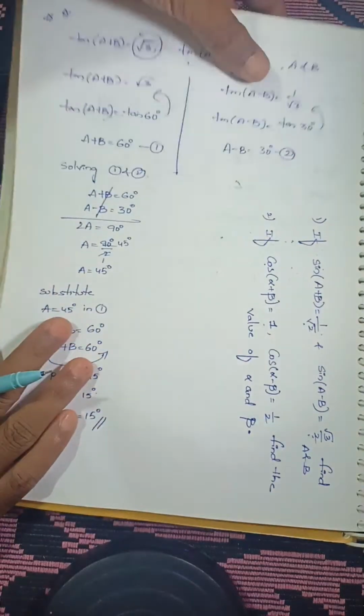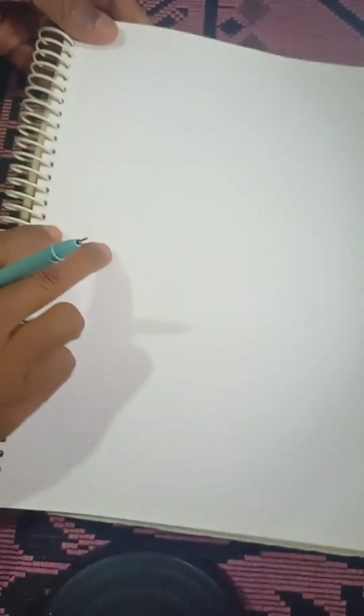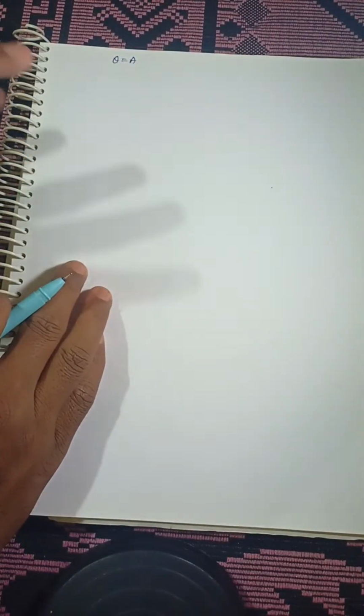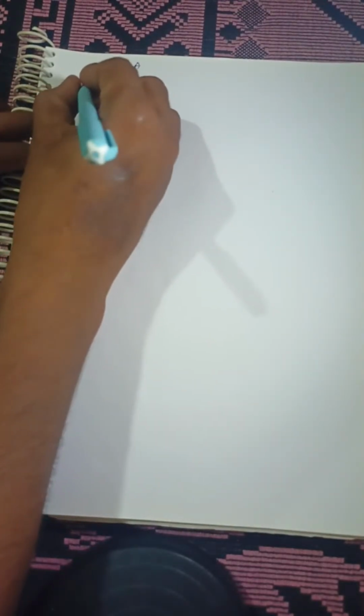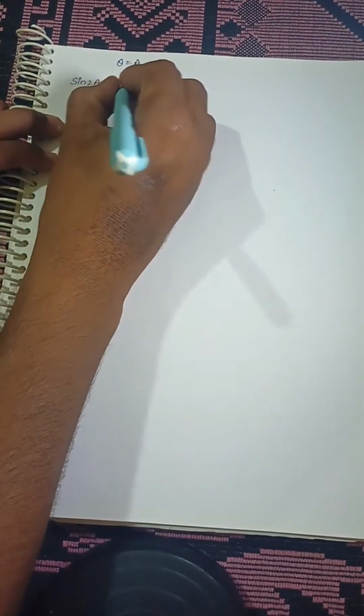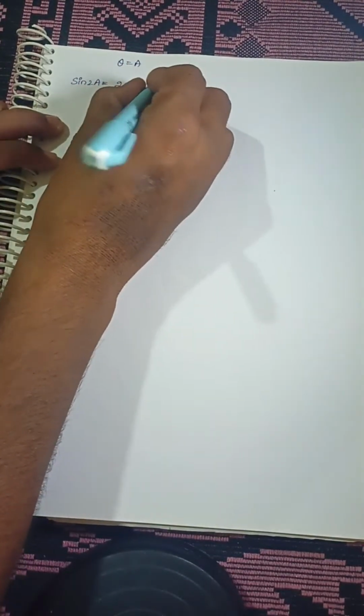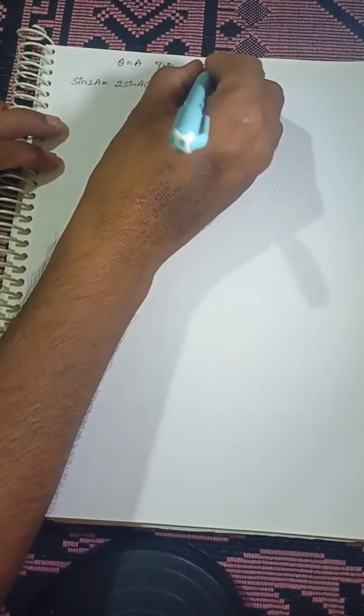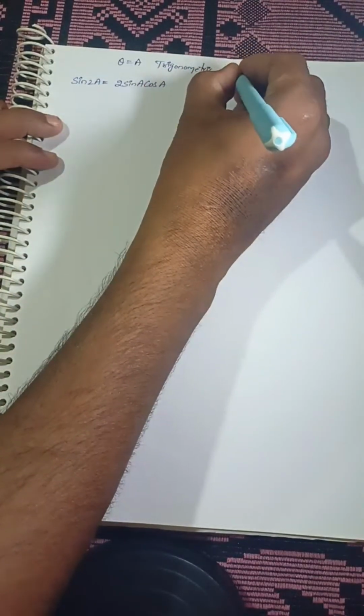Yes, now see, we have some trigonometric formulas which most of the teachers might have explained previously, in terms of theta or a. Whatever we want to keep, we can keep either theta or a. According to our textbook, I'm going to use sin a only. See, the sin 2a formula is 2 sin a cos a. These are the trigonometric formulas which are not given in the textbook, but we have to keep them in mind.